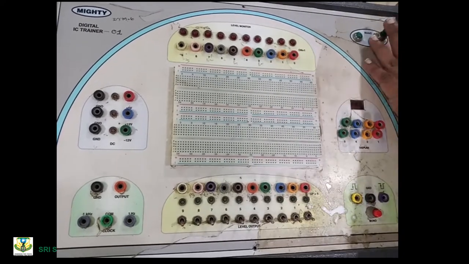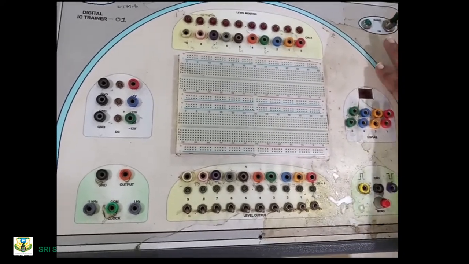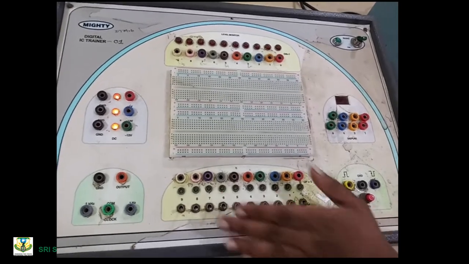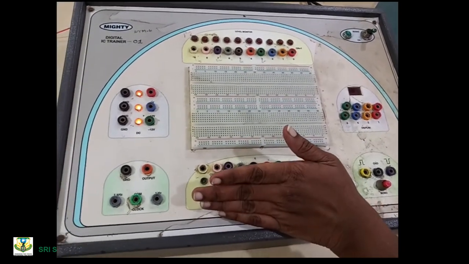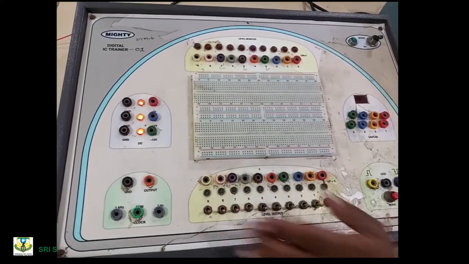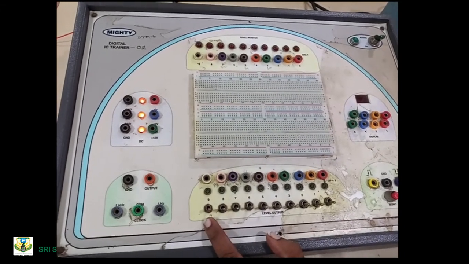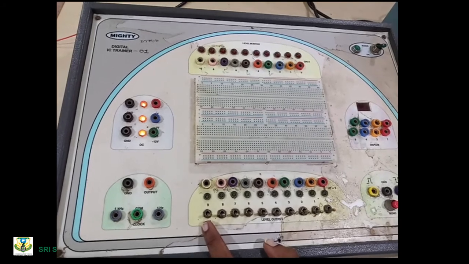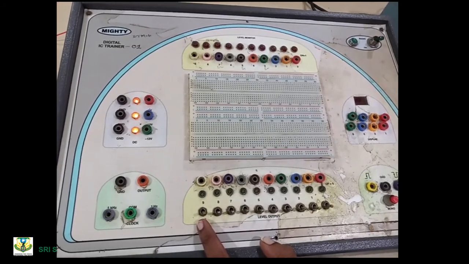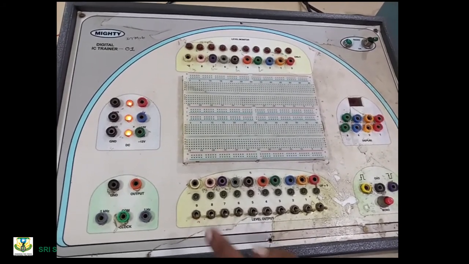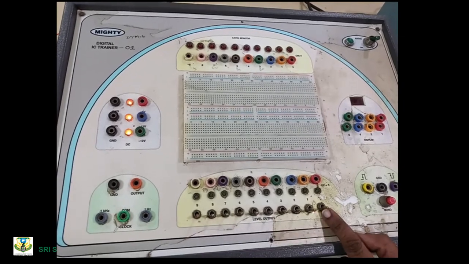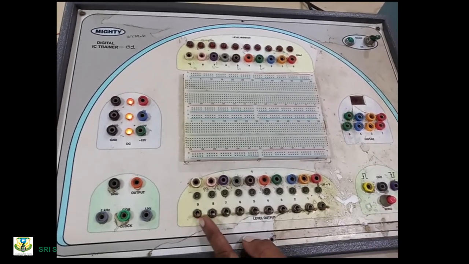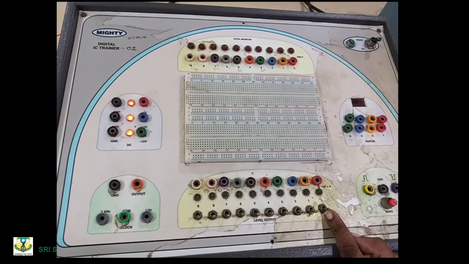This is the main switch. As I told, this is the input section, and in this input section we have to give the signal. As it is digital logic, we have to represent the input either as 0 or 1. Now all the signals are in the off stage, so the signal input is 0.